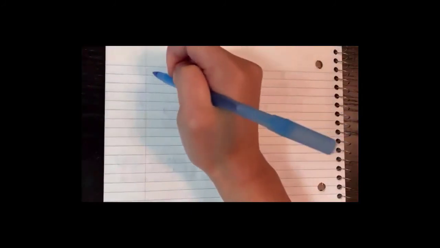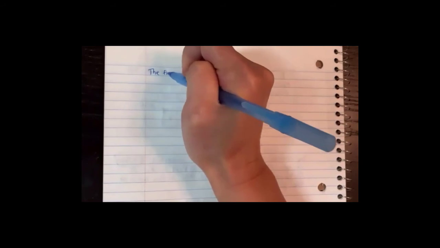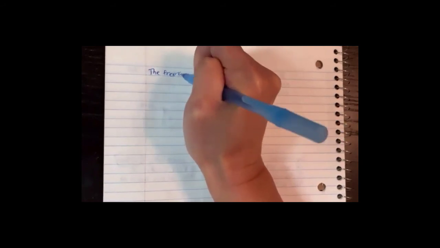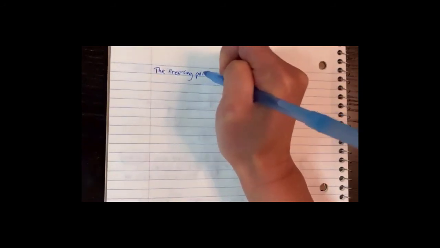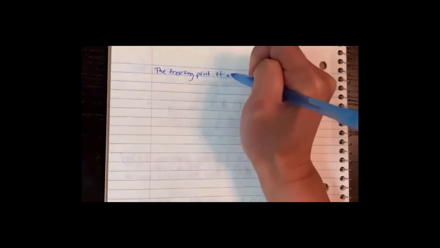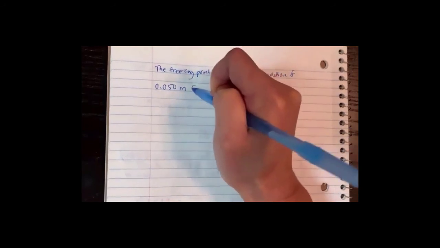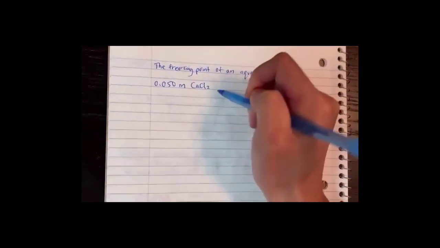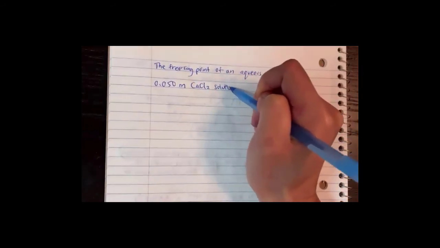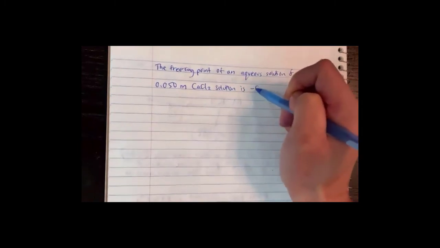All right, so let me write the question now. The freezing point of an aqueous solution of 0.050 molality CaCl2 solution is negative 0.27 Celsius.